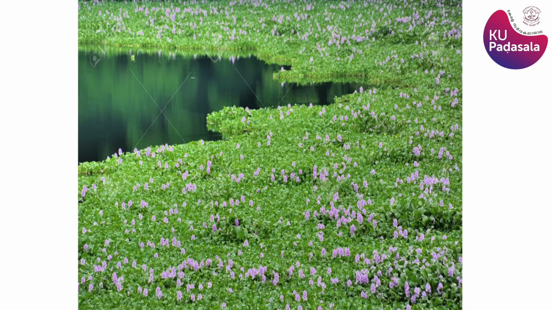Not only fishes, what you are seeing as a beautiful picture is a velvet flower, the water hyacinth. Water hyacinth was introduced way back in the last part of the 18th century by Lady Hastings, the wife of the British Governor General Hastings, because she had a love and passion for this flower. This became a menace now. It mushroomed everywhere in all our water bodies, causing tremendous loss and damage to the fisheries, biodiversity, photosynthetic activity, aquatic productivity, and also transportation.